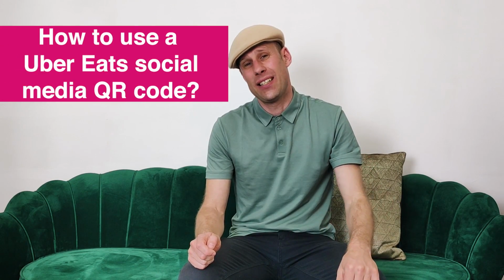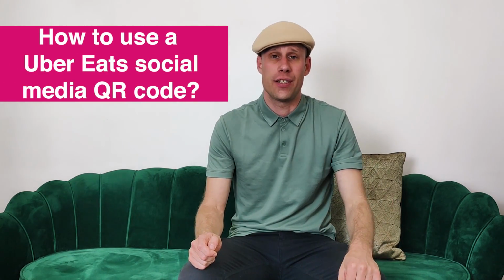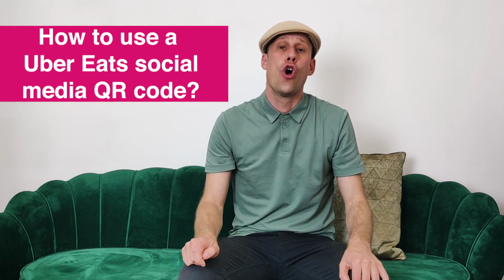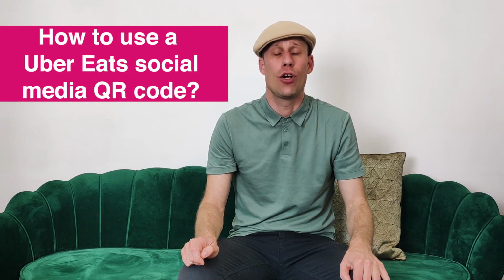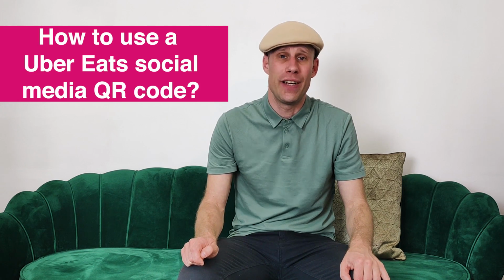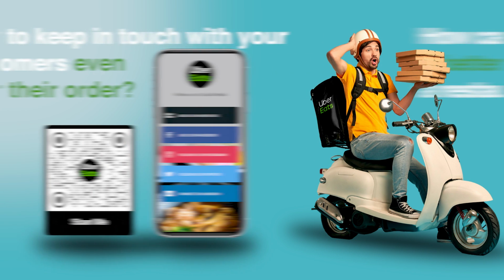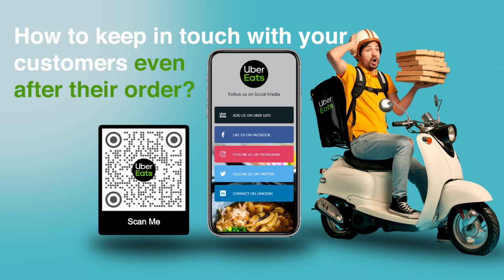QR codes give a digital dimension to your products and services as they bring offline engagements into online conversions. Not having a QR code is a big loss of opportunity for innovative marketers. How can you provide customers a better way to order food at a restaurant? How to keep in touch with your customers even after their order?